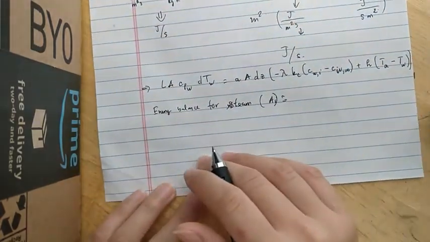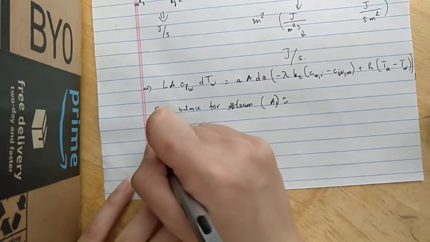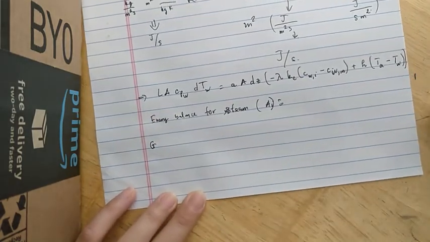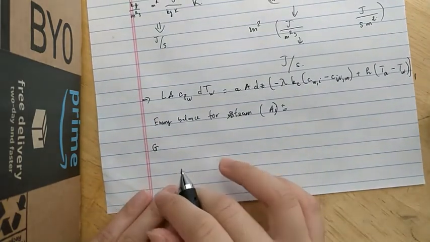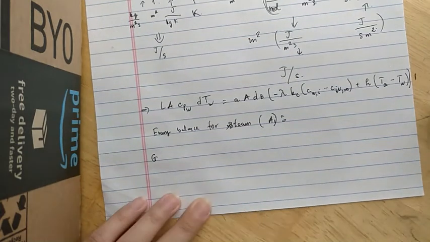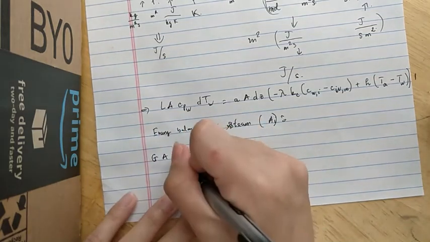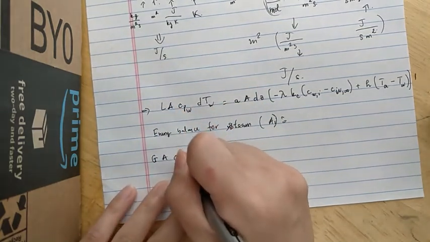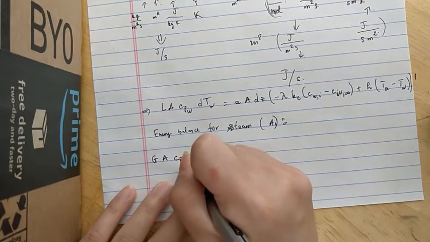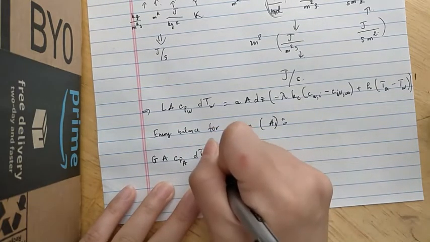Similar to that, we also have the mass flow rate of the vapor water times area times the heat capacity of air times dT of air.